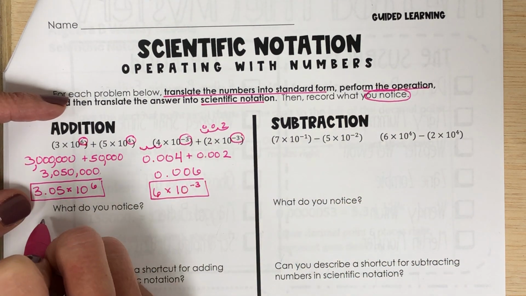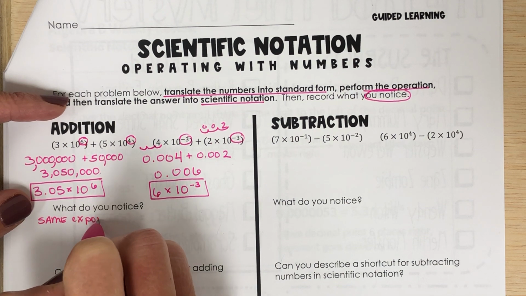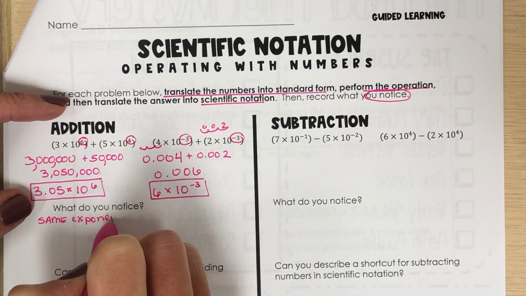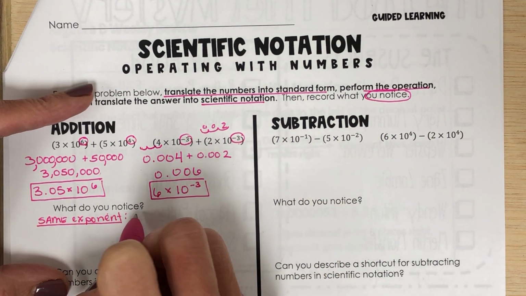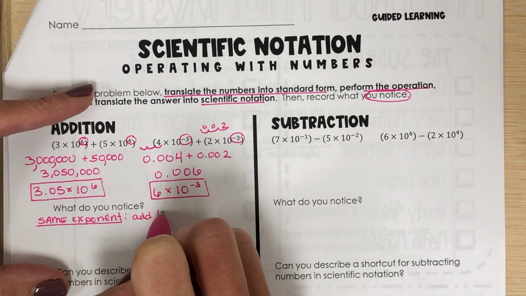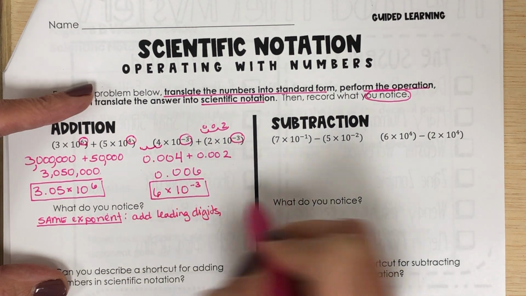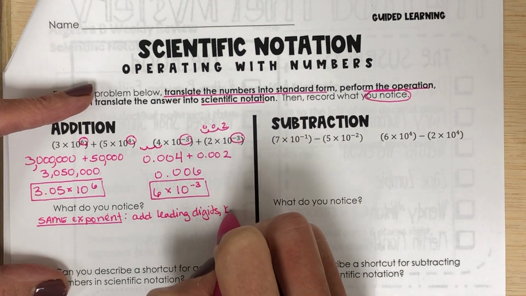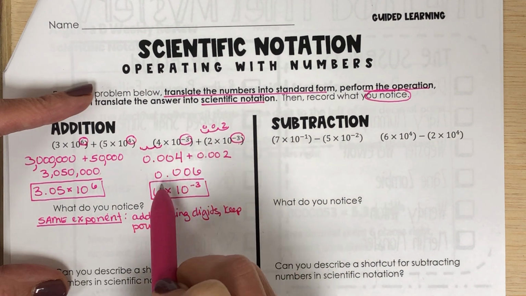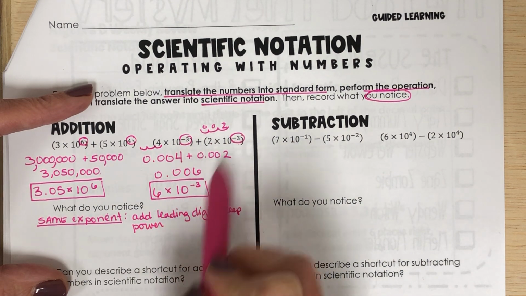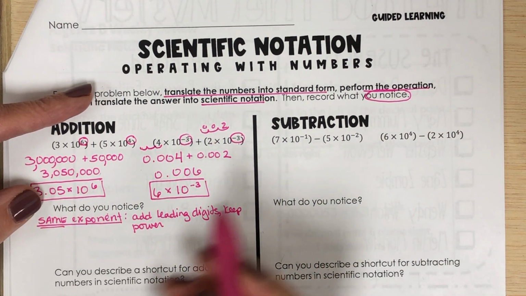So when the powers are the same, I have the same exponent, all I have to do is add the leading digits, or subtract. Well, we're adding right here, and keep the same power. 4 plus 2 is 6. The power is 10 to the negative 3rd, so it's 6 times 10 to the negative 3rd. And that works when we have the same exponent.